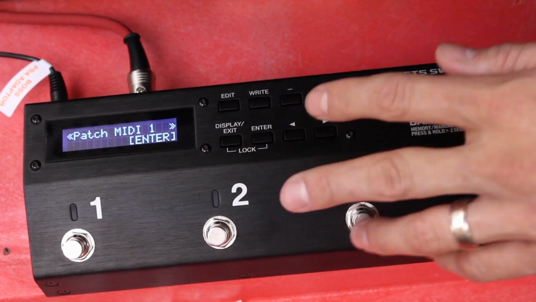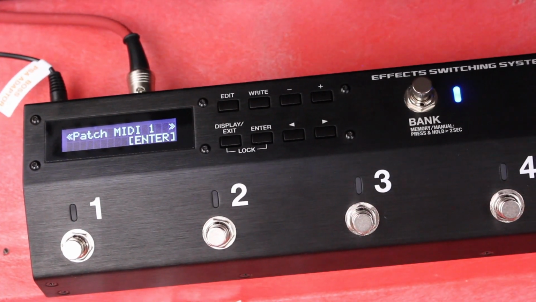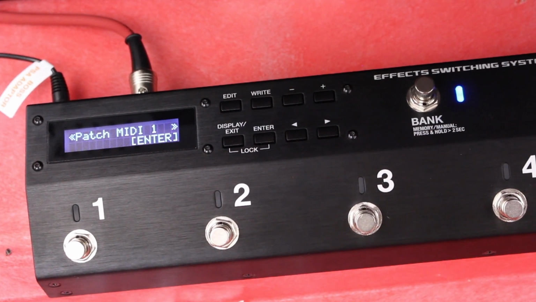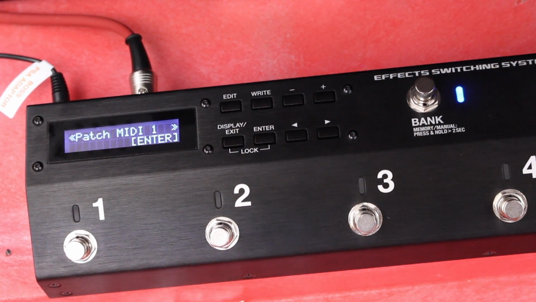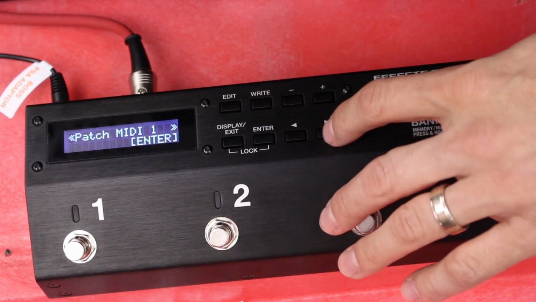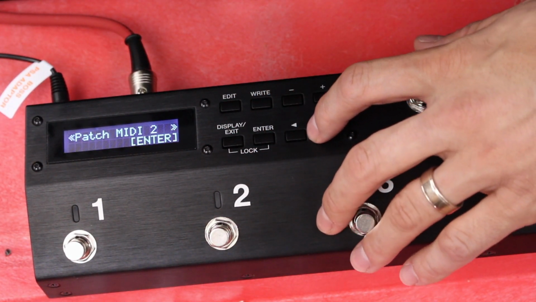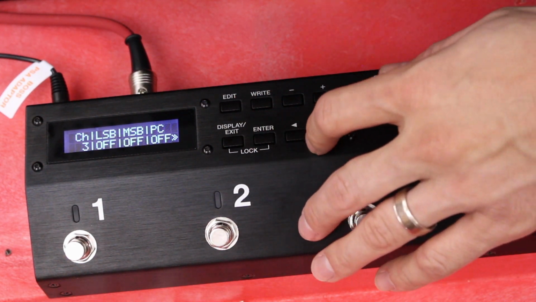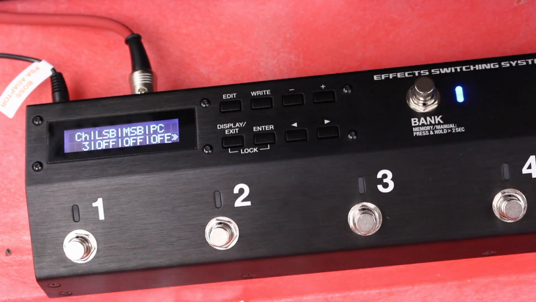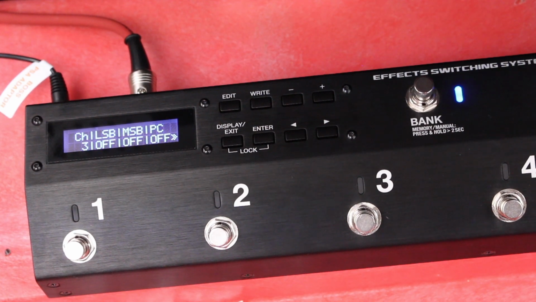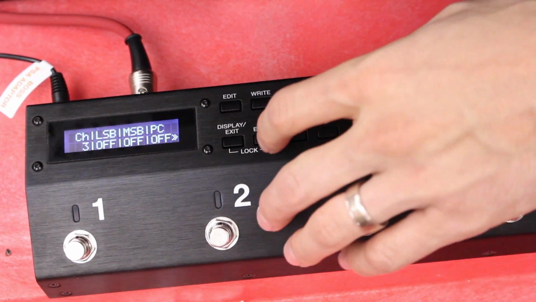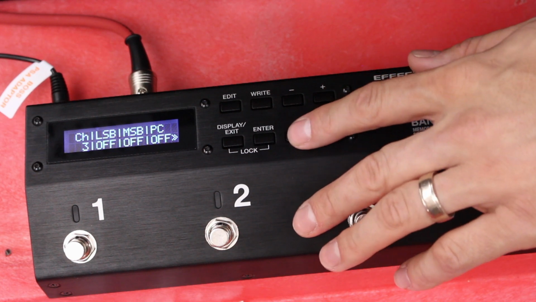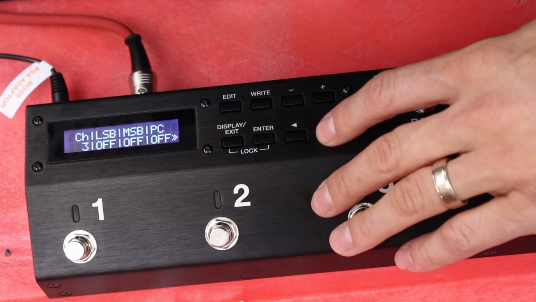Okay, so now we told the Lehle to use input 1, output 1, or input A, output 1, as it's labeled on the unit. So then we have to go over to patch MIDI 2. You want to hit enter there. And this is you need to tell the Voodoo Lab control switcher that we're using A, which is the main Quad Cortex's output. So channel 3, that's what we define the control switcher as.